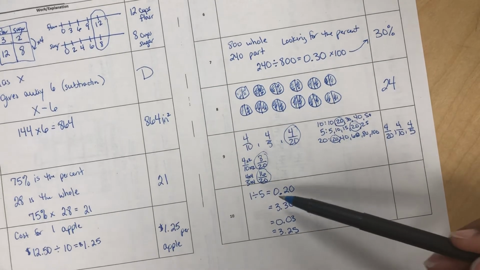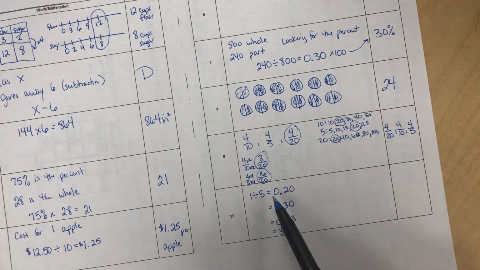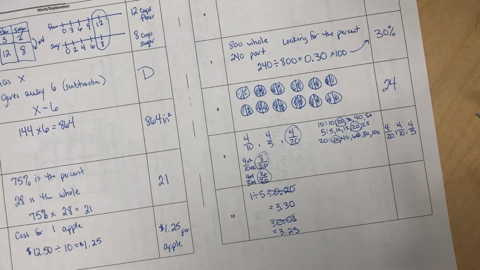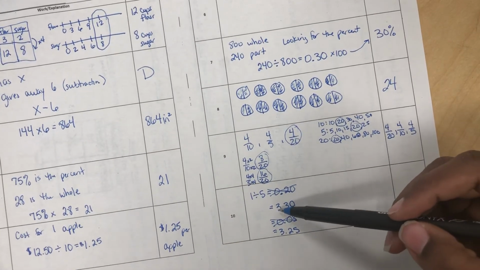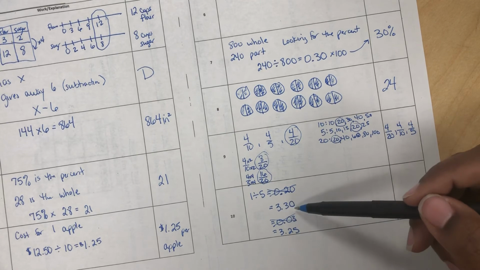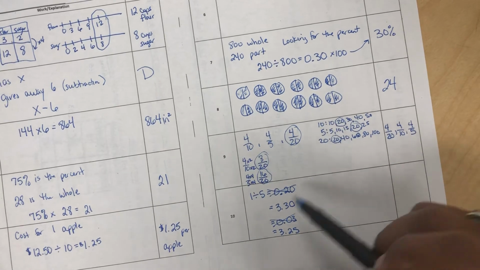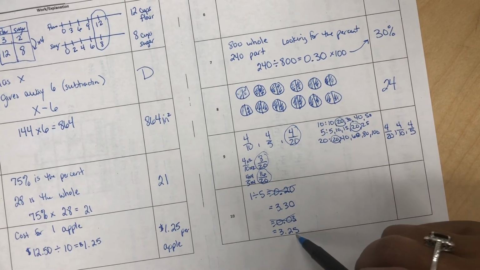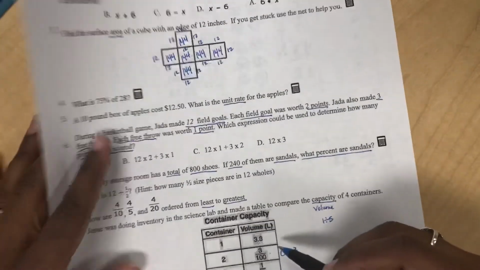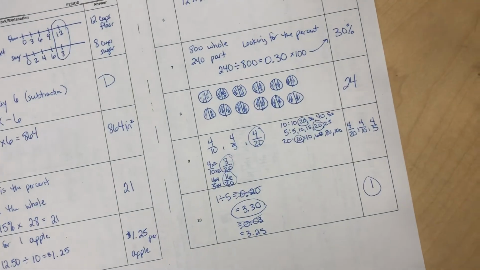So I'm going to start by comparing the whole numbers first. I'm looking for the biggest whole number. Well, 0 is definitely not bigger than 3, so these definitely can't be the largest. That really means I'm just comparing 3.30 and 3.25. If I'm comparing them, 3 and 30 and 3 and 25, which one is bigger? If I think about it in terms of money, $3.30 is more than $3.25. So that means this is my biggest container, which means container number 1 is actually the biggest container.